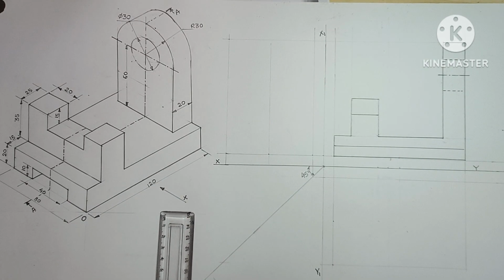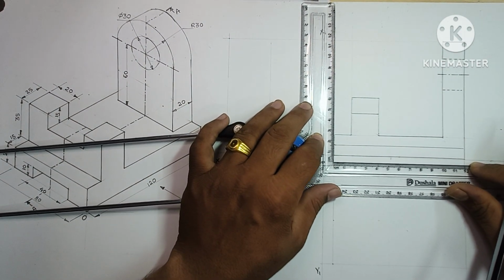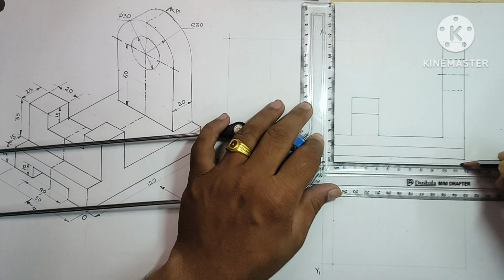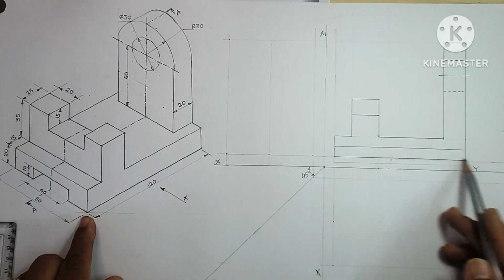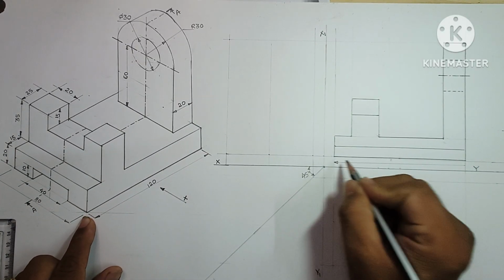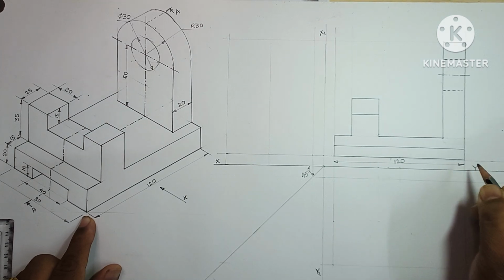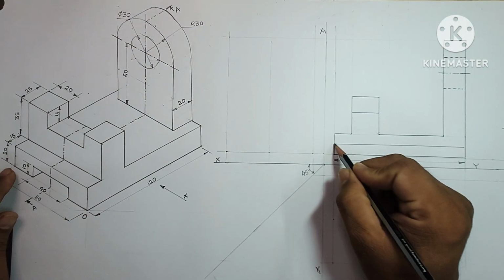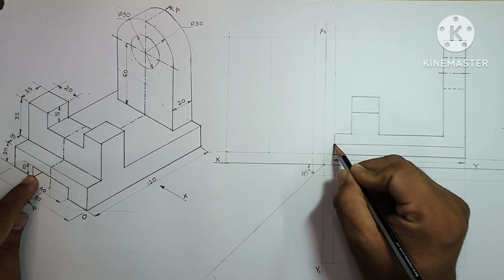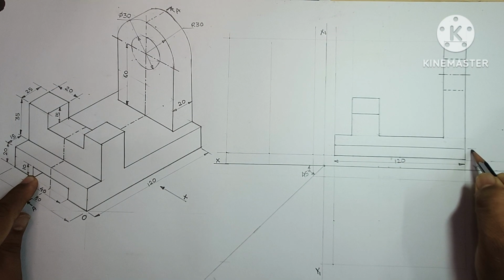First of all, I will mention the dimensions so that there will be less confusion. Otherwise, students will get confused. This dimension is 120. This is the 120 dimension. Then from this point to this point it is 10. Then how much is this dimension?